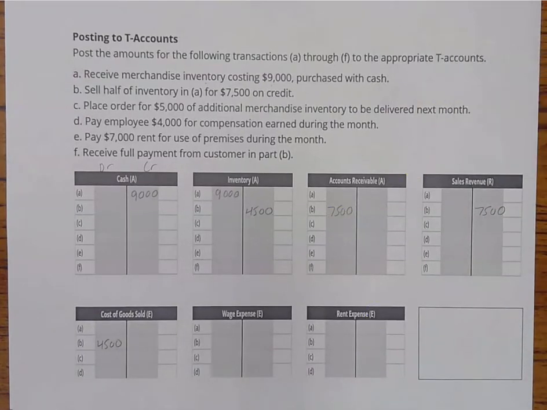Let's move this calculator out of the way. We might not need it again.